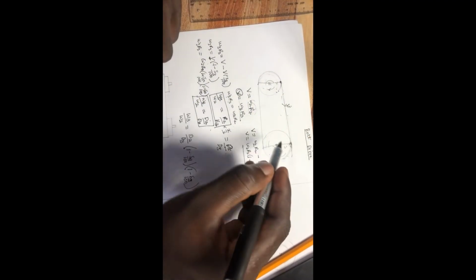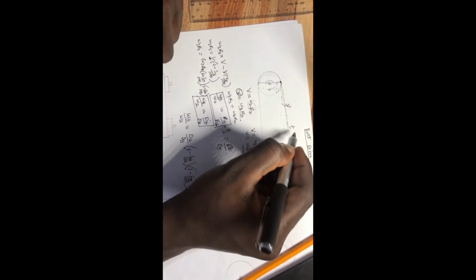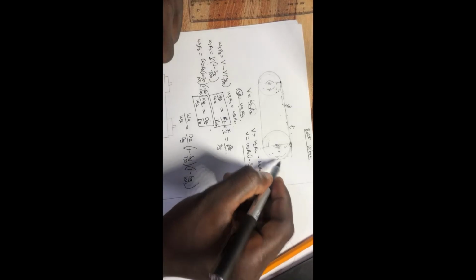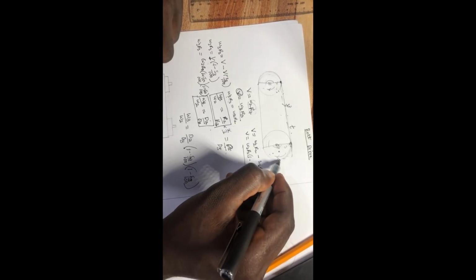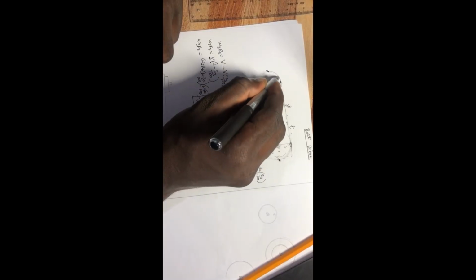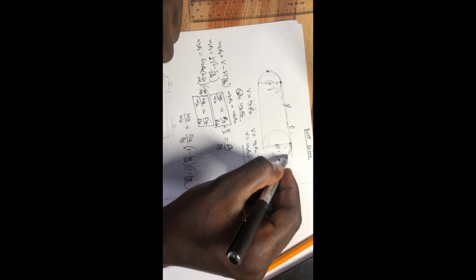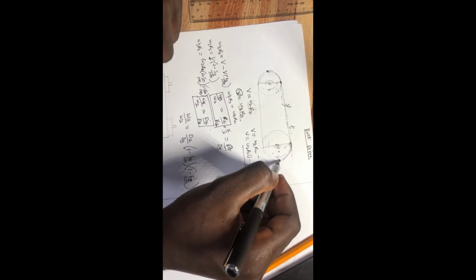Now the other thing I have to talk about is that if the belt has some thickness, we will add the thickness to the diameter, right? The maximum transmission is done at the point where the maximum speed is transmitted.